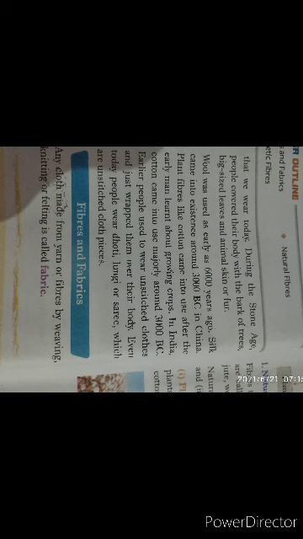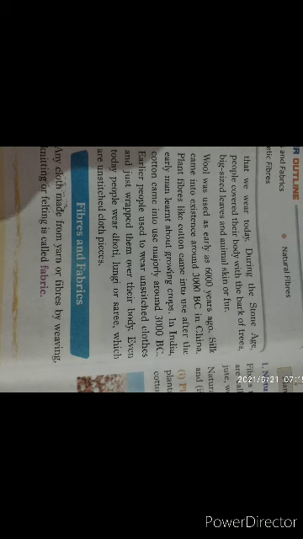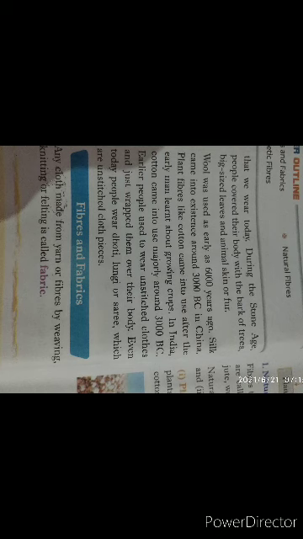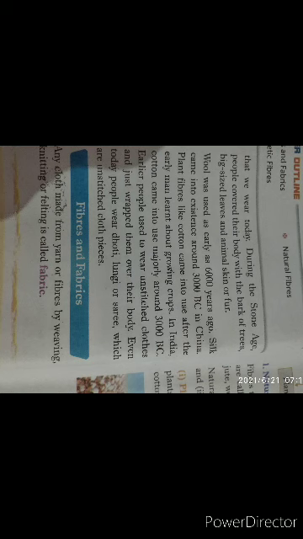Okay, next one, fibers and fabrics. What is a fiber? What is a fabric? Fiber to fabric, that is the topic heading, and the lesson's name also. Any cloth made from yarn or fibers by weaving or knitting or felting is called fabric.